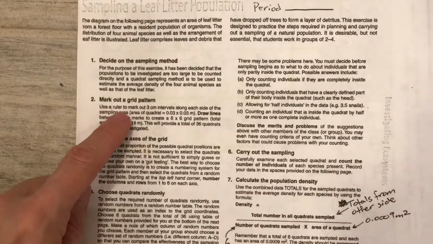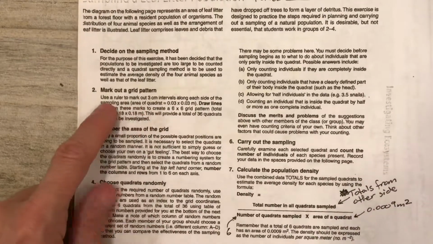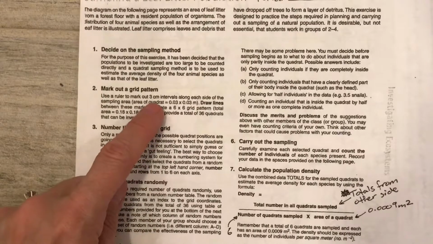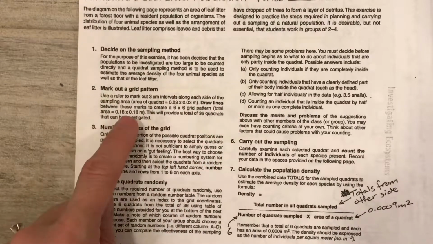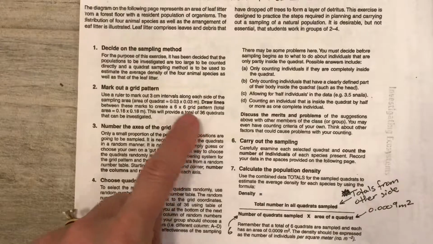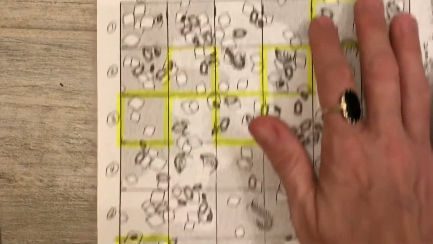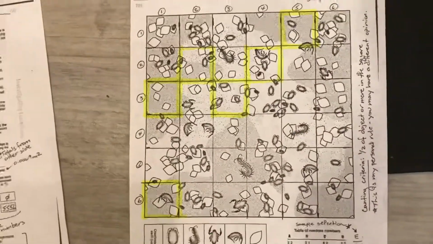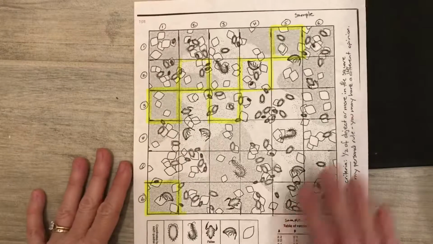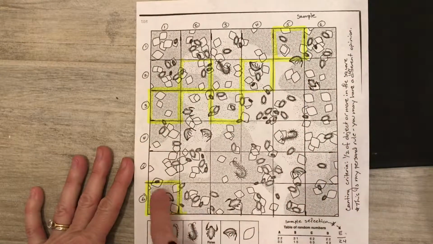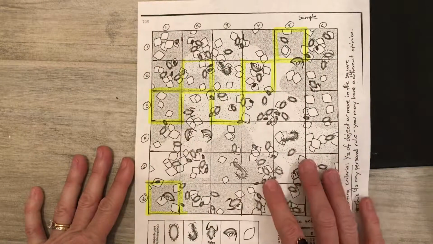You're going to notice it says mark out a grid pattern. So you need to use a ruler to do 3 centimeters intervals for the sampling area. And you can see it's a 6 by 6 grid. In other words, you are going to be creating a grid of squares, so 6 squares by 6 squares.